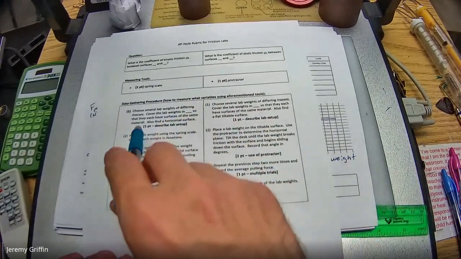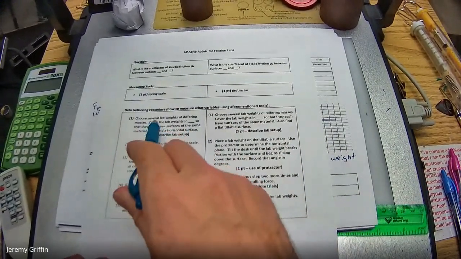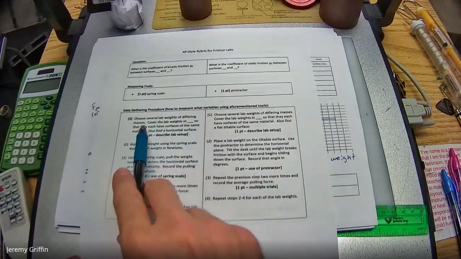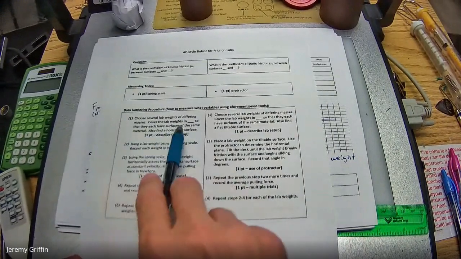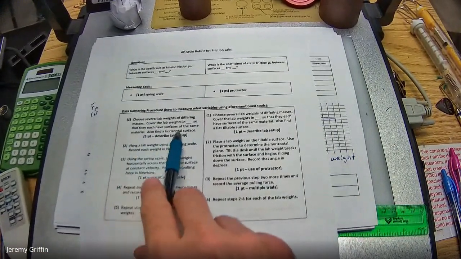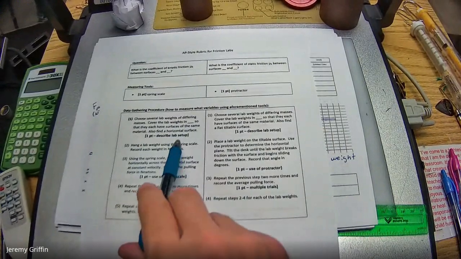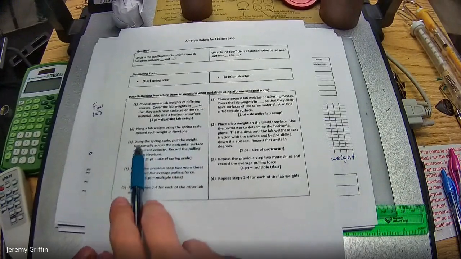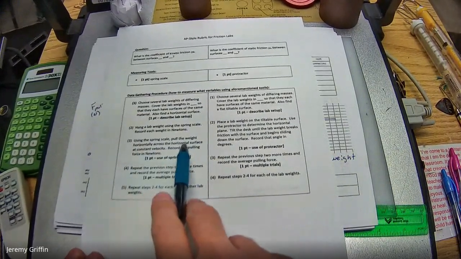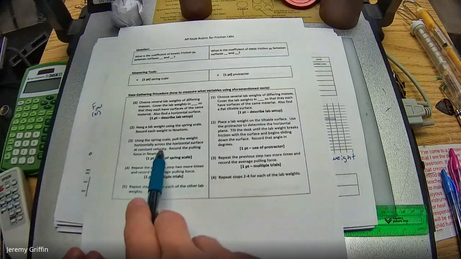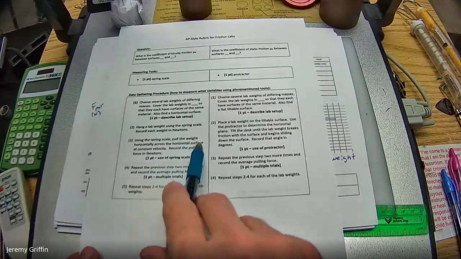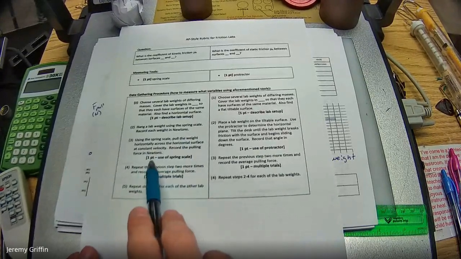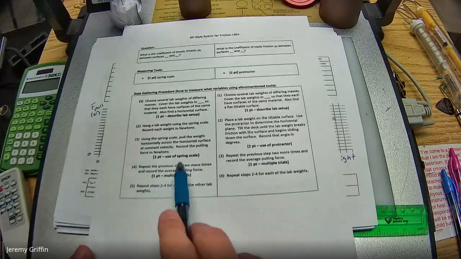Right, data gathering procedure. For the sliding method with the spring scale, choose several lab weights with different masses, and cover those lab weights in paper, for example, so they have the same surfaces, so that's controlled. Also find a horizontal surface. So 1 point for describing the lab setup. Hang the lab weight using a spring scale, record that weight in newtons, and then using the spring scale, pull the weight horizontally across the horizontal surface at constant velocity. Notice I mentioned those important details: pull horizontally at constant velocity, both are important. Record the pulling force in newtons, so 1 point for application of the spring scale.